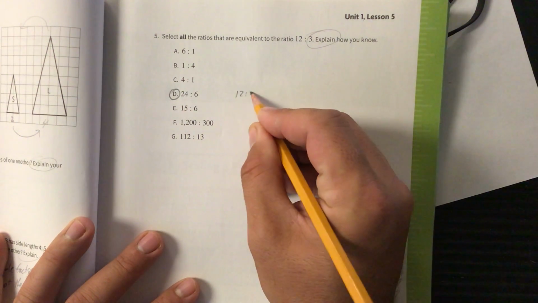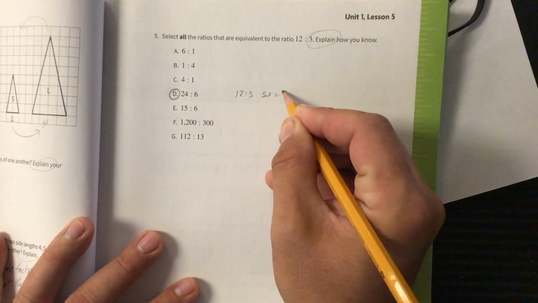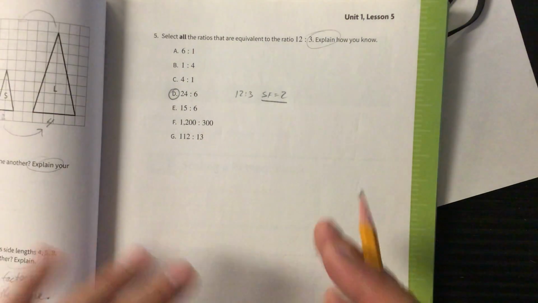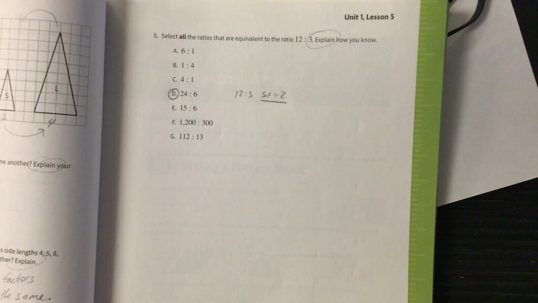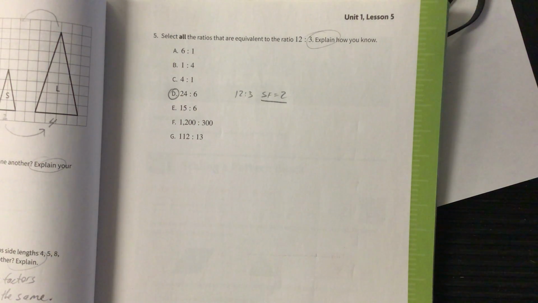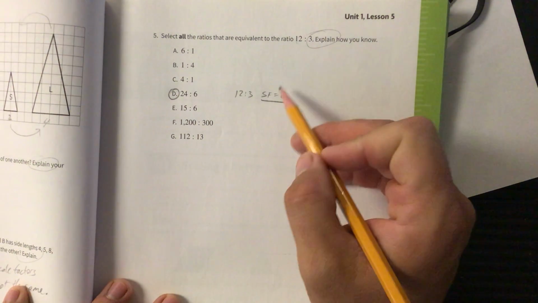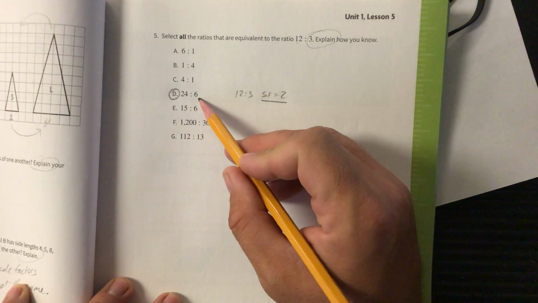And then 3 times 2 is 6. All right, so we doubled it. So I took it times the scale factor of 2. So somehow if you would just explain that, that would be fine. I took 12 times 2, 3 times 2, and got 24 over 6.